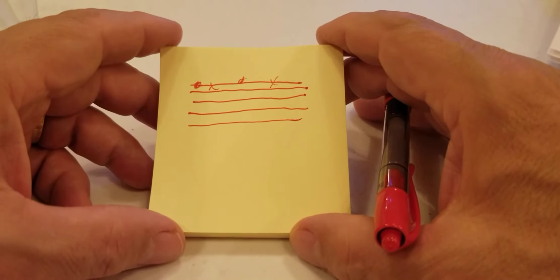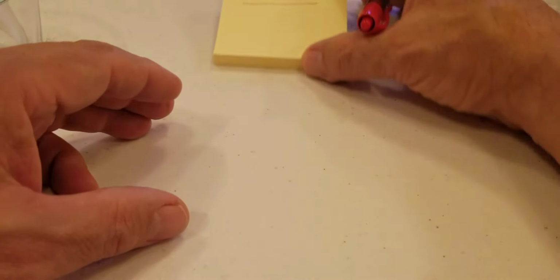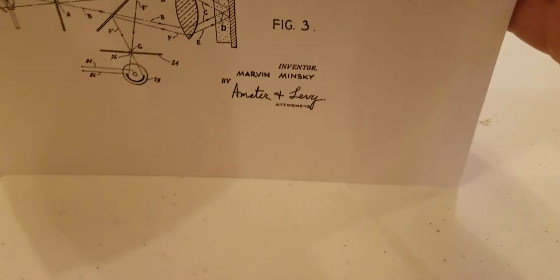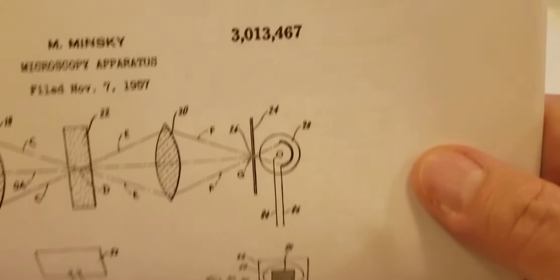So how could you do that? Well, in our earlier lab, I said that you could use a pinhole to create an infinitely deep depth of field.